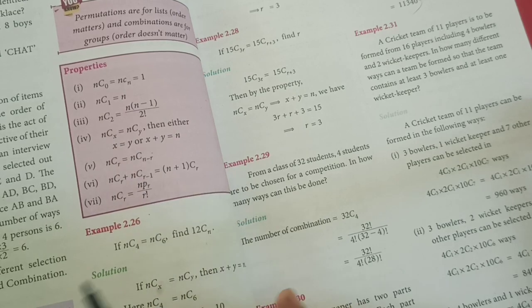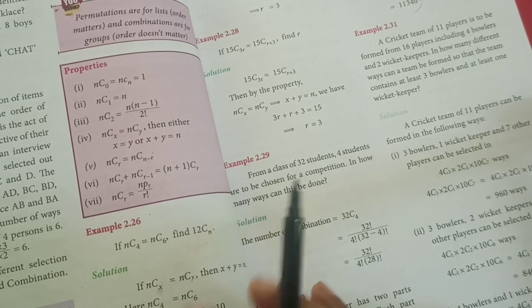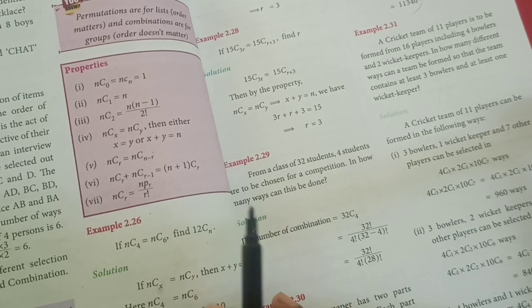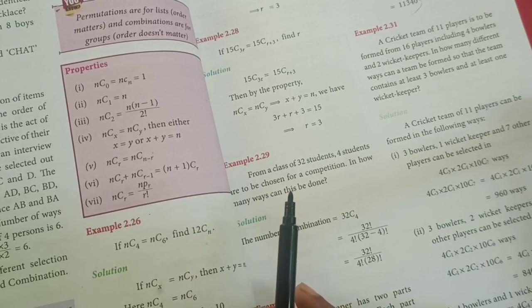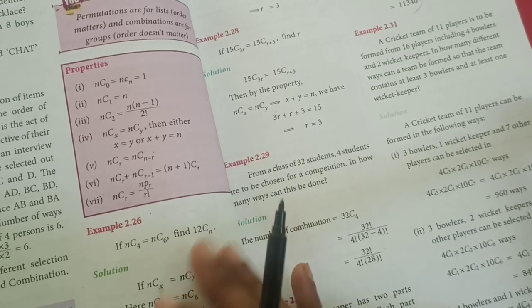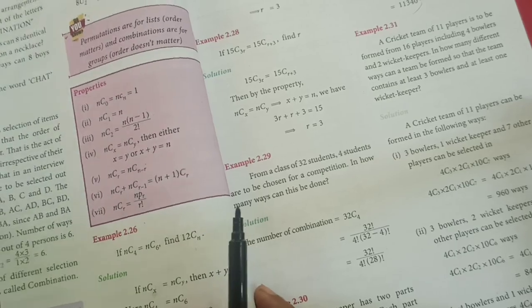Take down that PDF and go through it and learn all the properties by heart. The 7 properties we will use in problems, and there is a chance to ask one word questions also. Understand, students? Please go through that and read that and learn it thoroughly. We will use this in problems also. Okay.